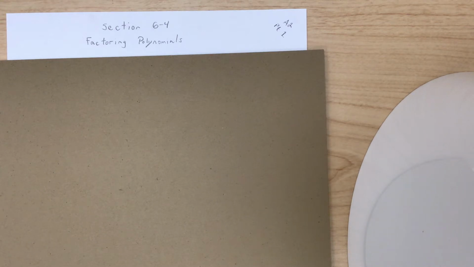Now we have touched upon this a little bit in previous sections, but now we're going to go into a little bit more detail. Now you're probably asking yourself, why is it so important that we have to learn how to factor polynomials? Well, if we remember, we had a section a while back where we graphed polynomial functions, and those polynomial functions were already in factored form. When we get into the next chapter, chapter 7, we're going to be given polynomials that we're going to have to graph.